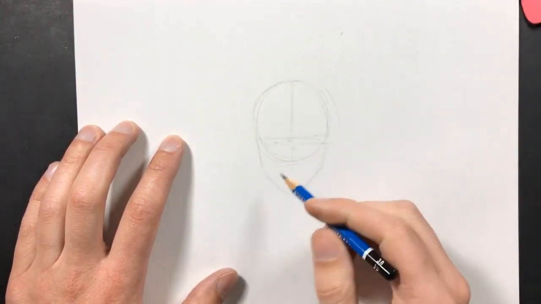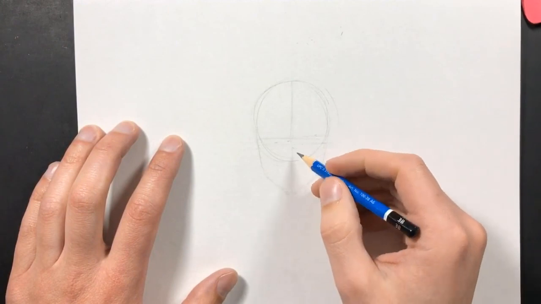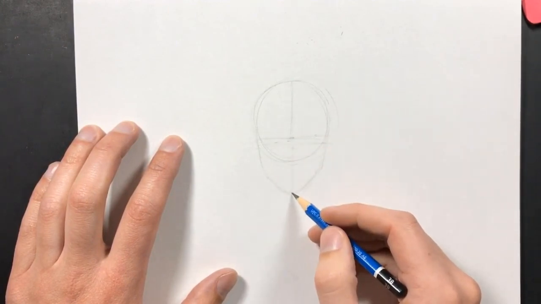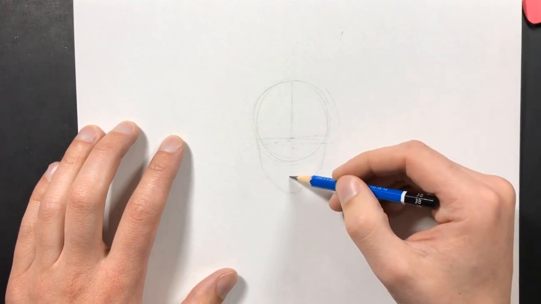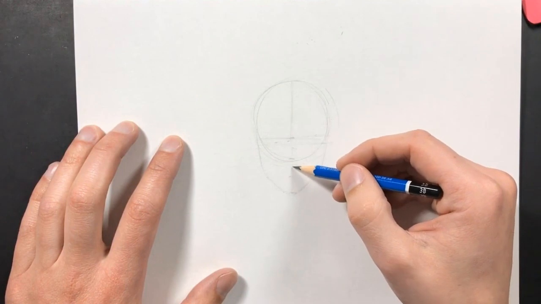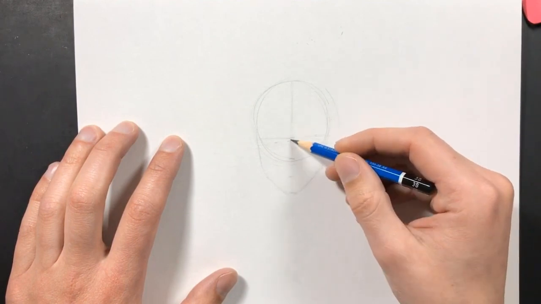Next, you're going to want to find the 2/3 and the 1/3 spot between this line right here and the bottom of your chin. So first there's about 1/3 right there, and then we've come about another 1/3 up. So we have 1/3, 2/3, and 3/3.